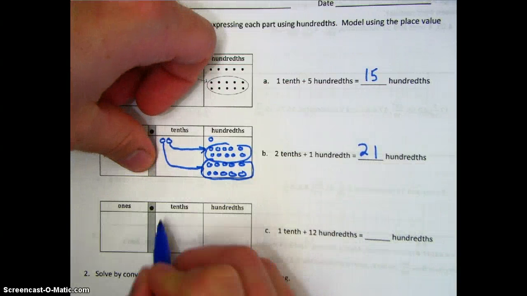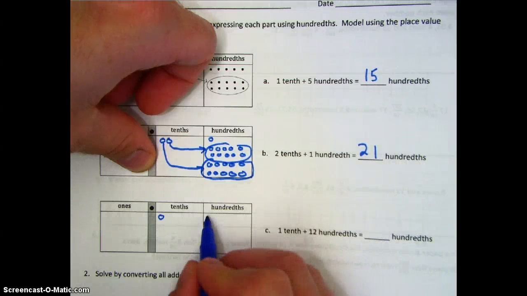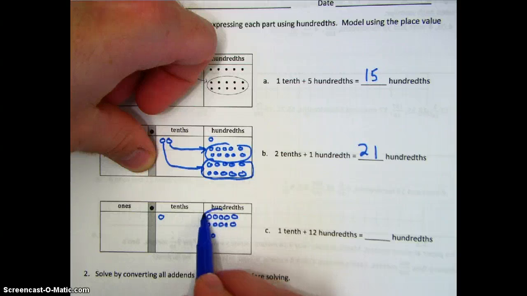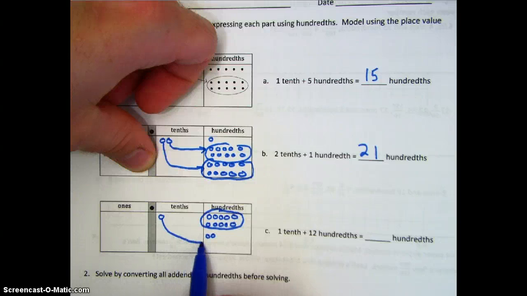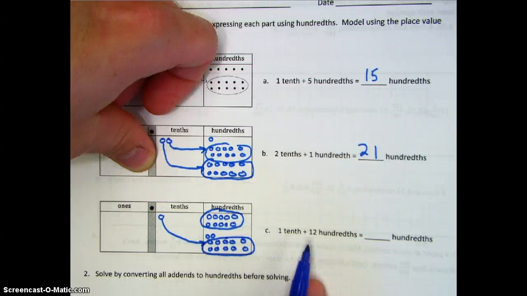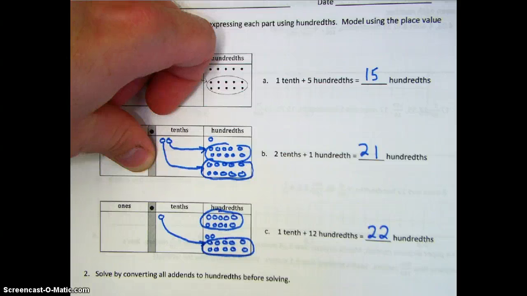Moving on to the next one, we have 1/10, and this one's a little bit different because we have 12 hundredths. Okay, so I already have a group of 10 hundredths there, and then I have my 10th, which becomes another 10 hundredths. So now when we take a look, our 1/10 and 12 hundredths then becomes 22 hundredths. Okay, because you have 10, 20, and then the 2.